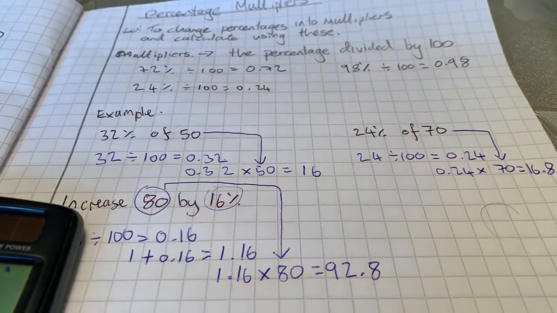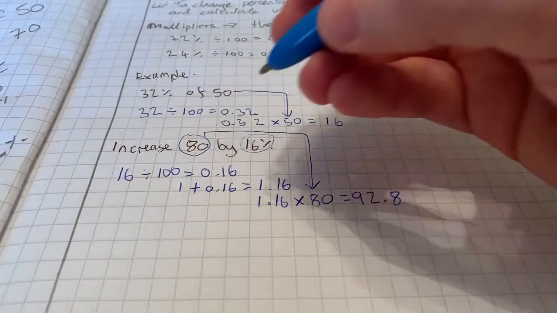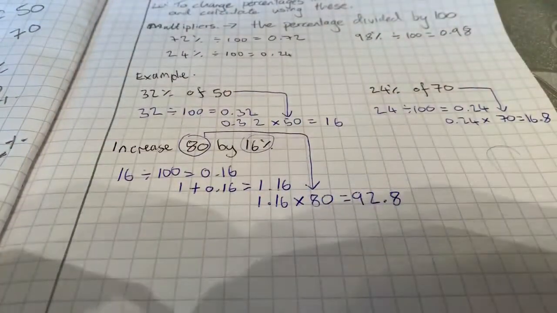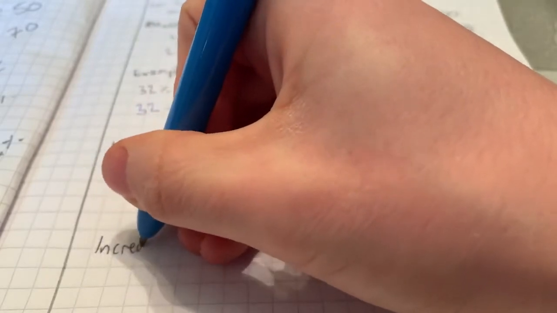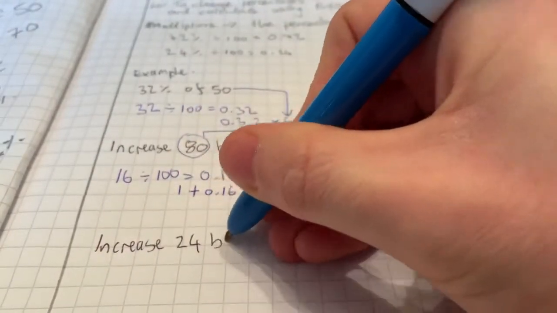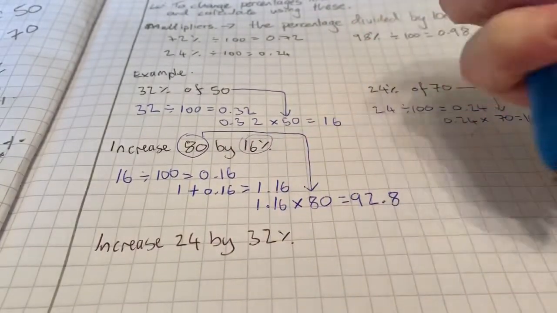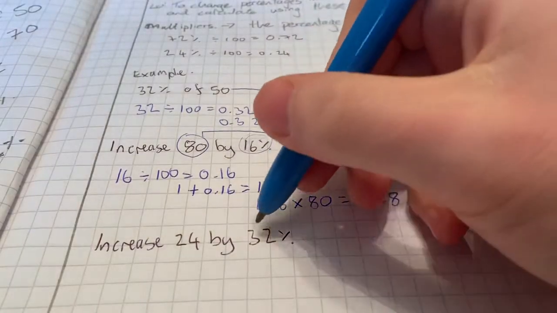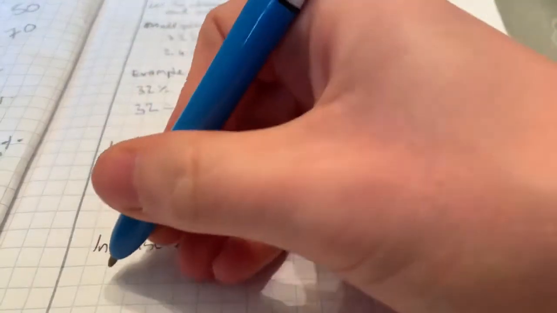Now we do one more example, just hopefully so you get it. I'm going to increase 24 by 32%. So once again, you start off, turn that percentage into a multiplier by dividing by 100.